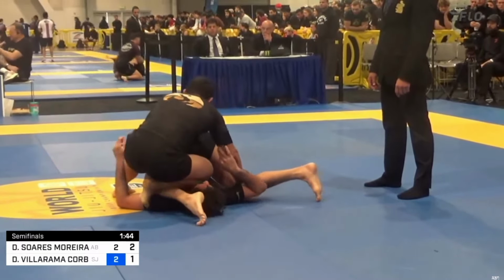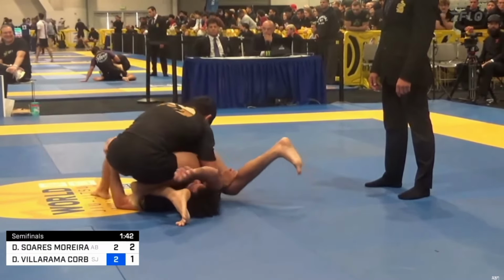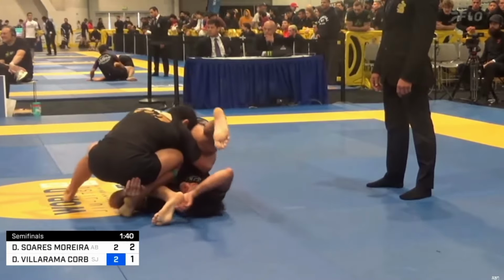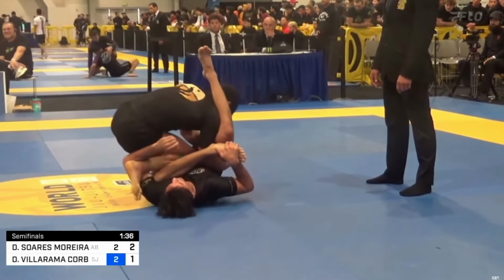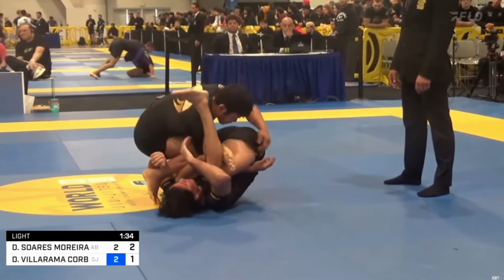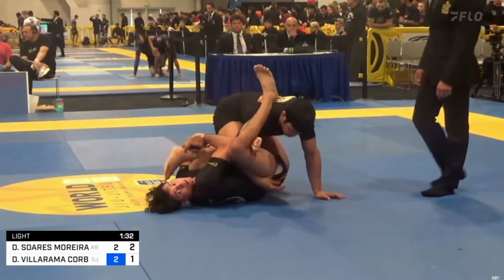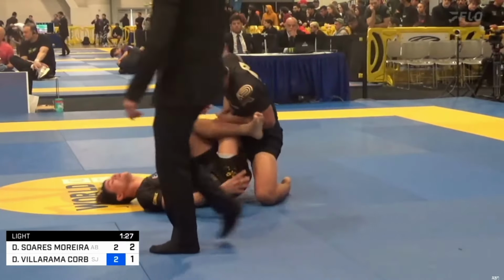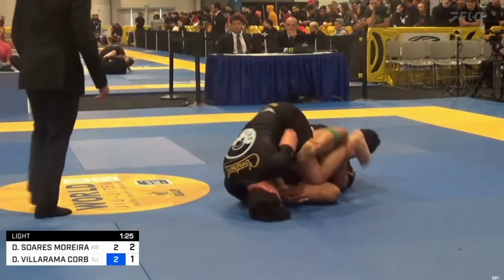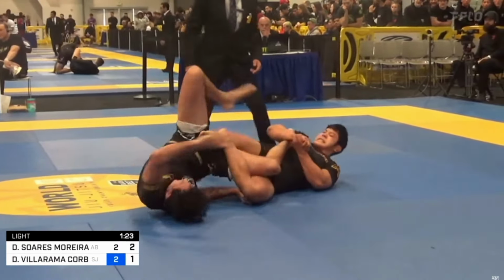Eventually, Moreira's legs get overextended and Deandre is able to capture the toes and achieve the rest of our invariants. At second glance, however, you'll notice that Deandre is actually beginning to isolate Moreira's leg with his arms while looking for opportunities to pass his legs, allowing him to achieve the rest of the invariants as he forces Moreira's legs into extension, eventually getting the invariants he needs.